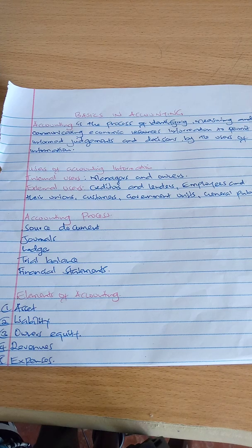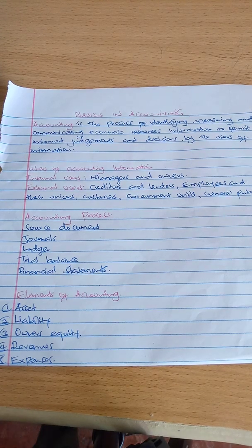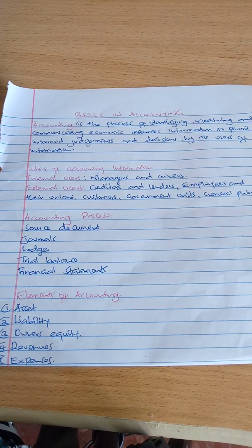The other interested party is the general public. They ask themselves if the firm is providing useful products and gainful employment for its citizens without causing serious environmental problems. The general public are really interested in knowing if the company is just providing products and employing people without factoring in the environmental problems that may result from its operations.